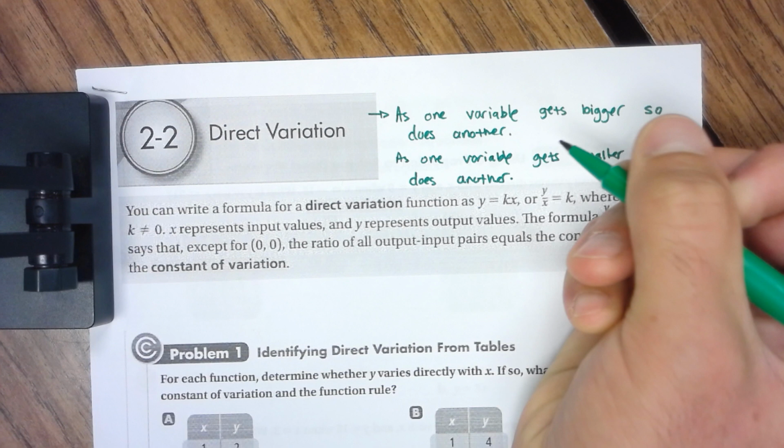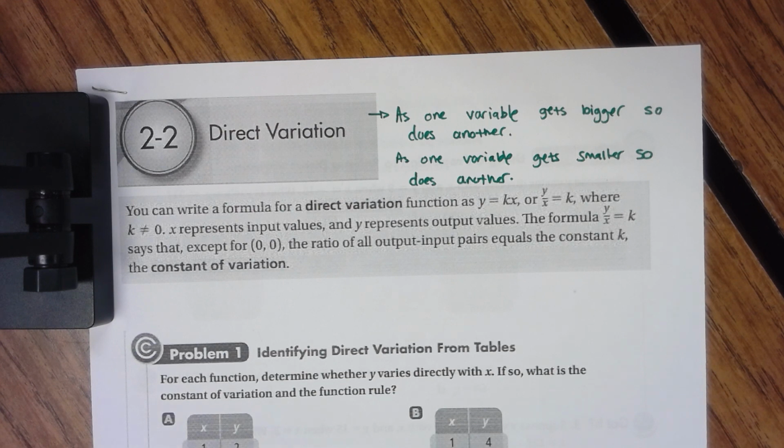Okay, so the variables are moving in the same direction. That's what it means for variables to vary directly. Indirect variation, which we won't get to, that would just be the opposite. So one variable gets bigger, the other gets smaller, and vice versa.